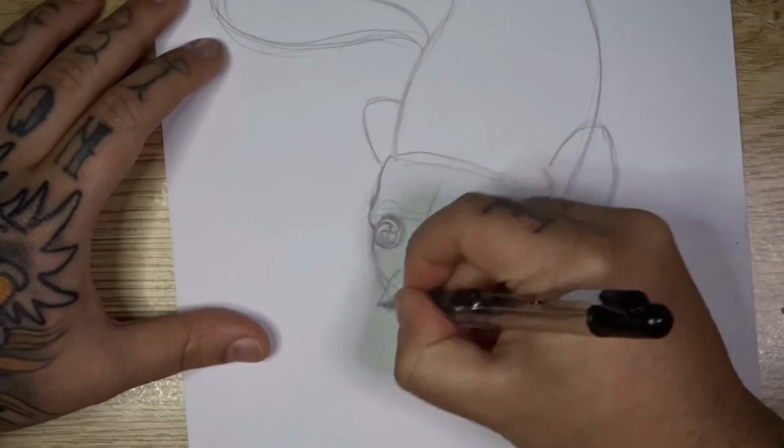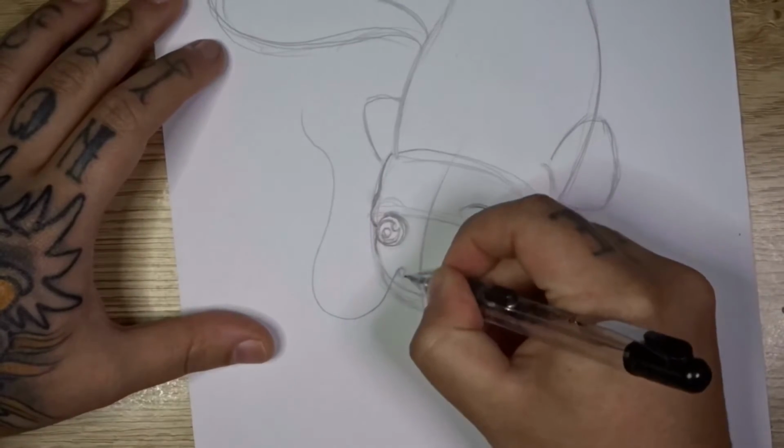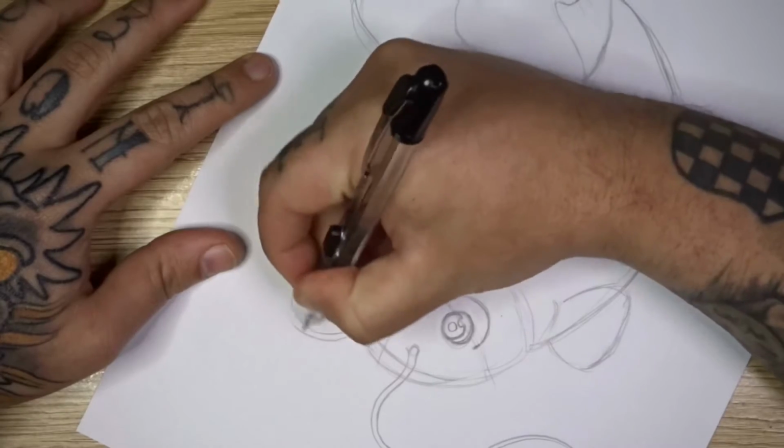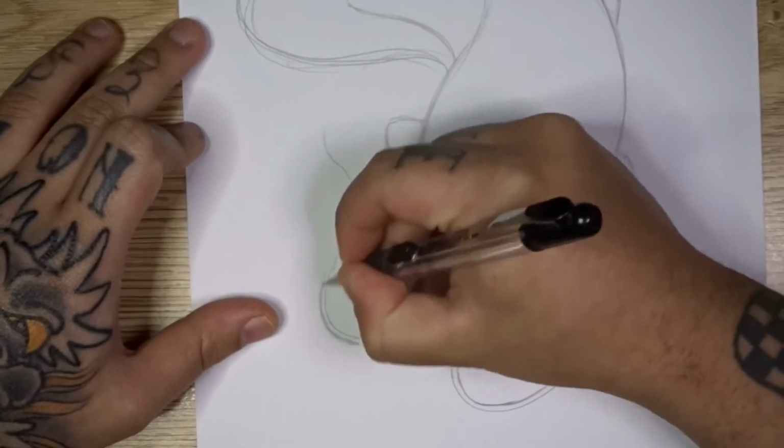You can make these as long or as short as you would like. It depends on your design. But try to keep the lines parallel and keep thickness and length consistent with the other whiskers.